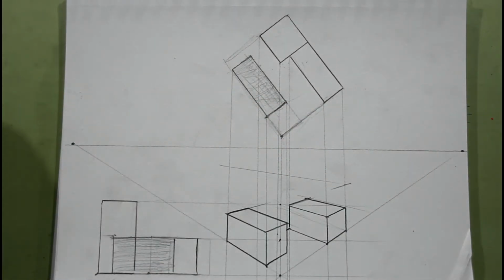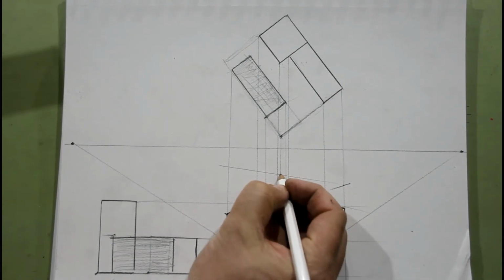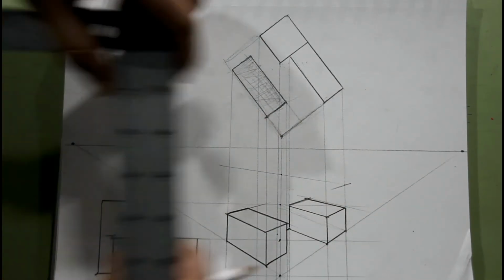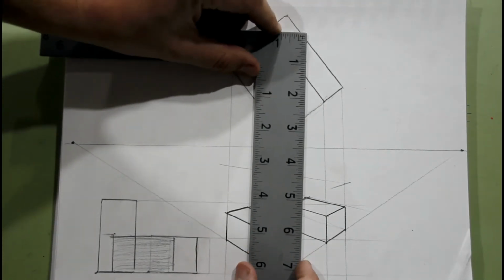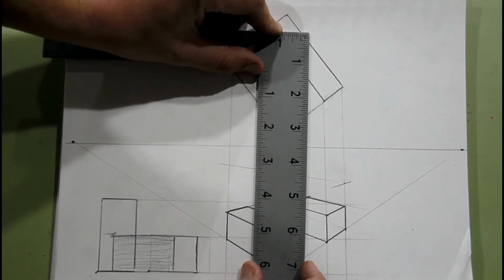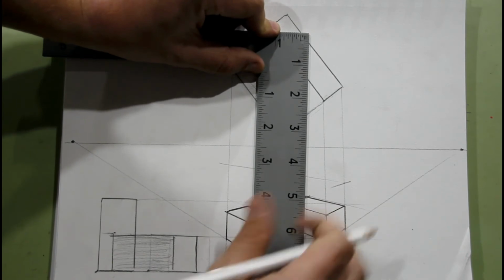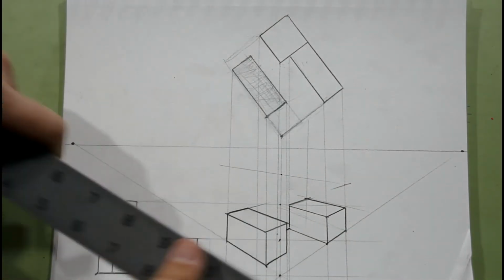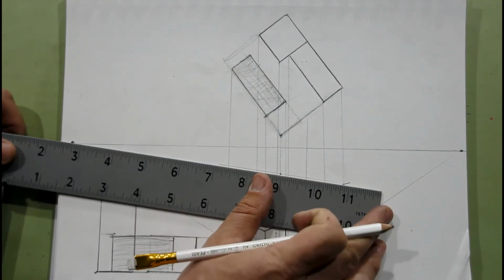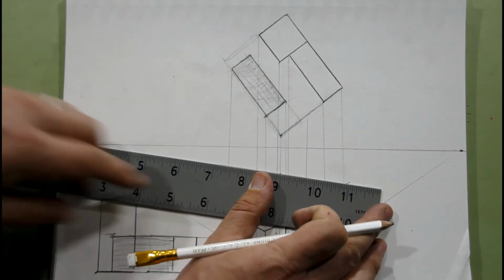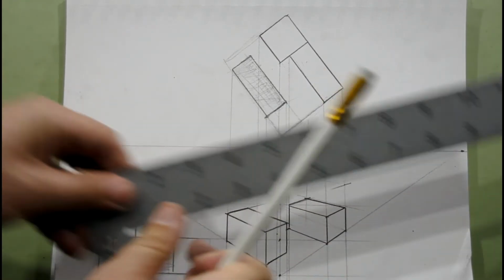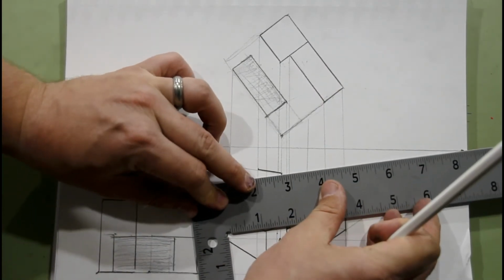And that gives me a new spot here. That is my starting point. So from my starting point, I can come this way and this way.